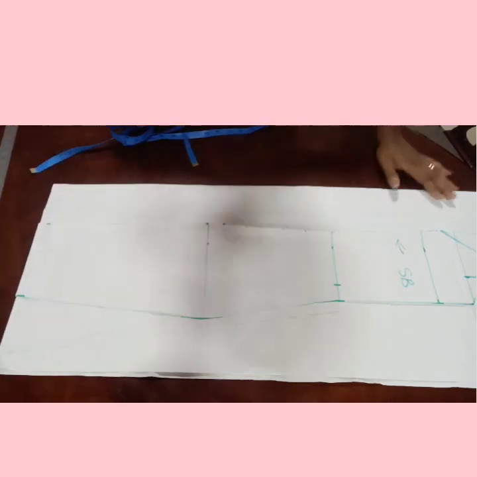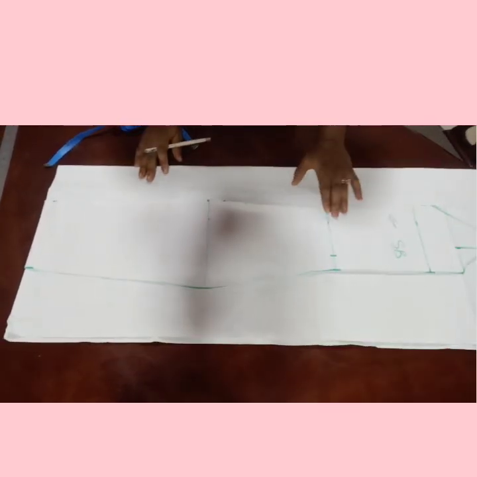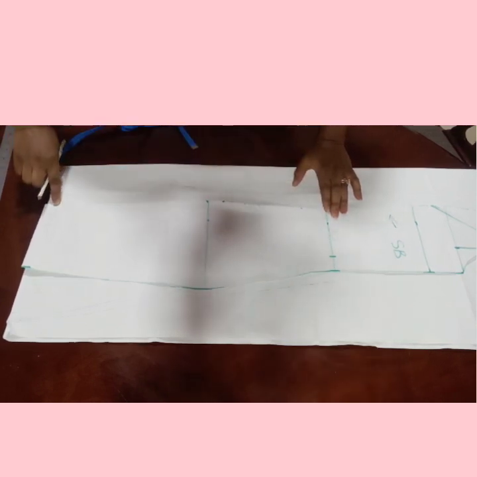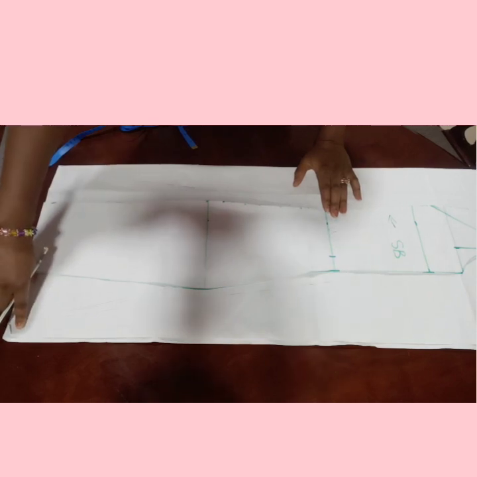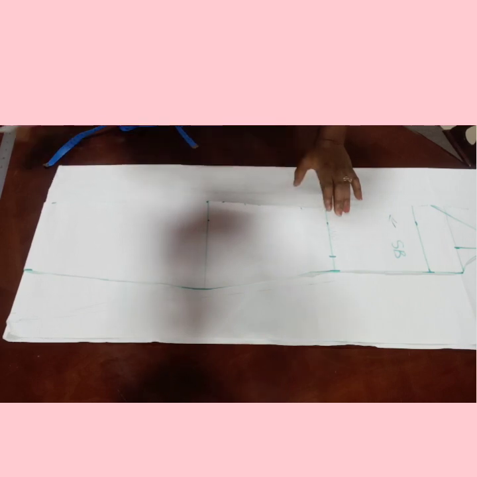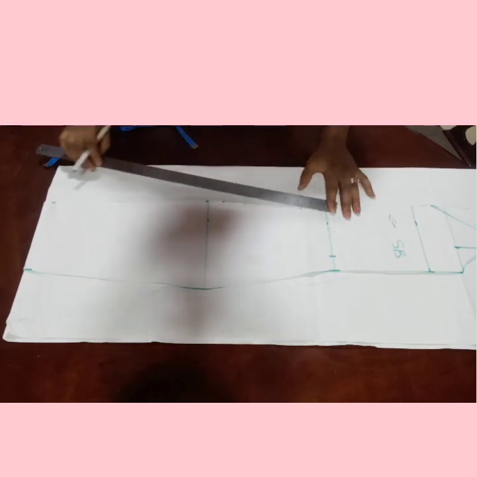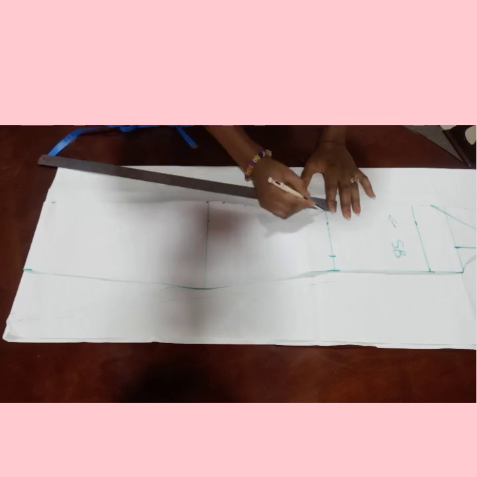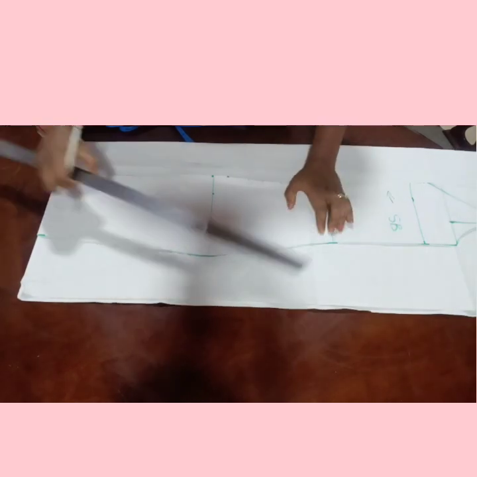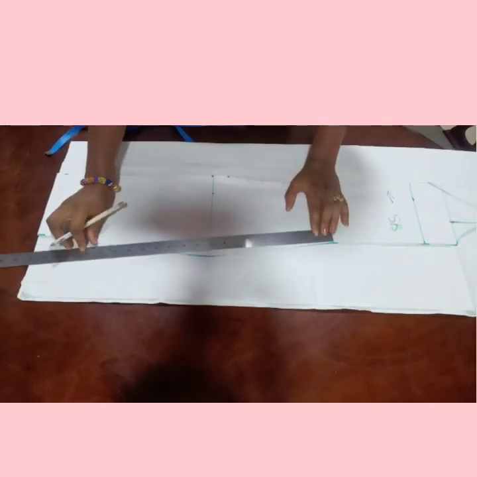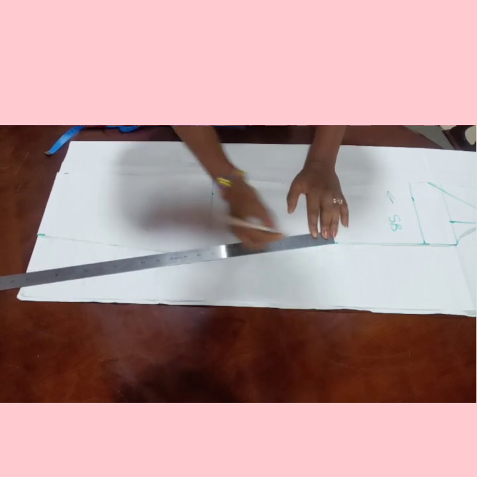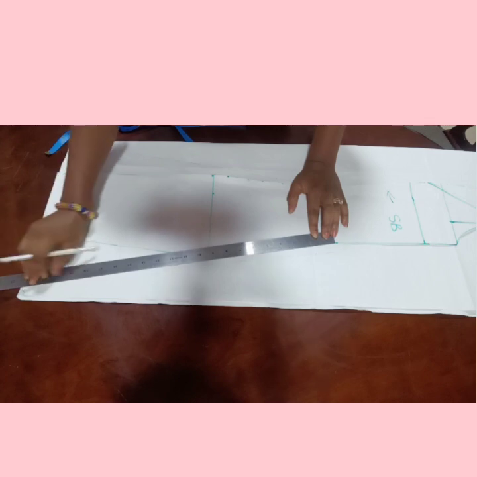Okay, so let's assume that this is the waist. So you mark out the extension that you want here, you also mark out the extension you want here, and then you connect from this waistline. Just draw a straight line to the hem like this. Place your ruler like this and then draw a straight line. You also do same here. Place your ruler on the waist like this, and then you draw a straight line.